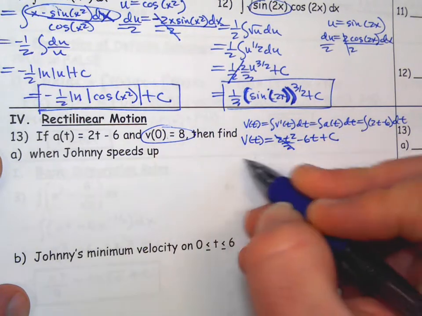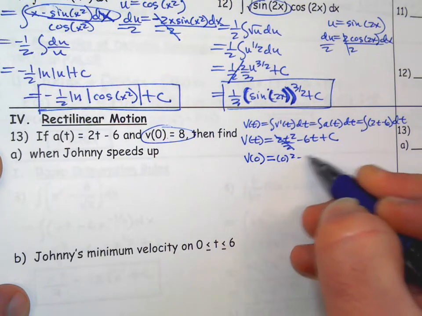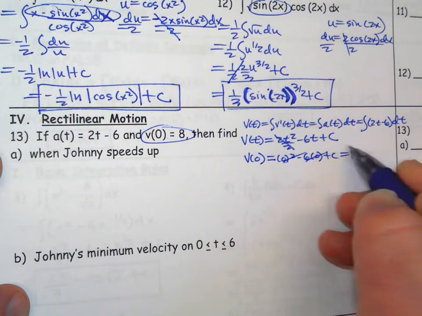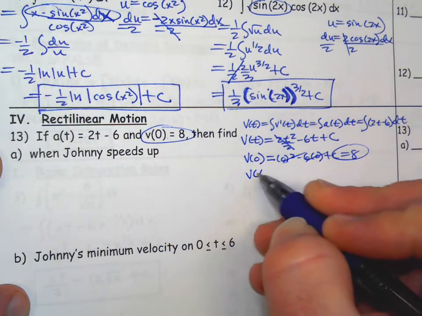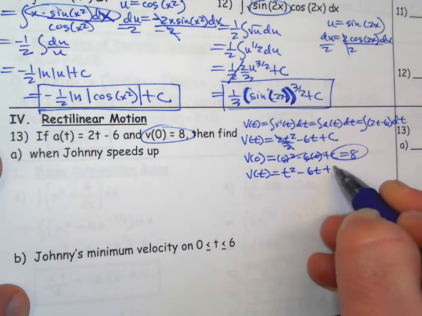We have initial conditions, so we can find the c value, plug 0 in, and it should come out to 8. So that's your c value. So our velocity is t squared minus 6t plus 8.